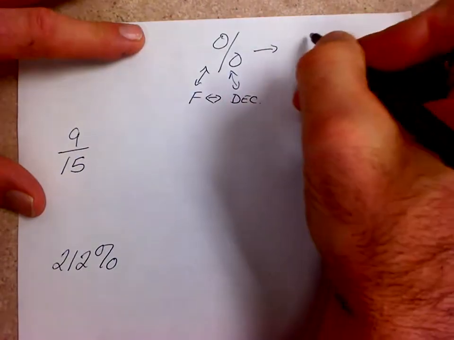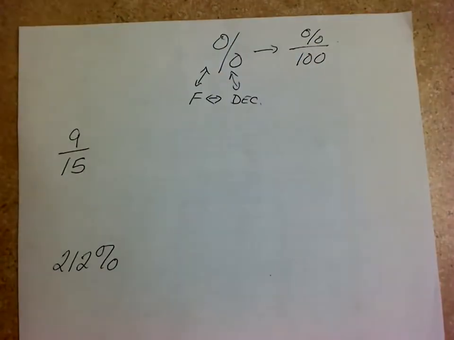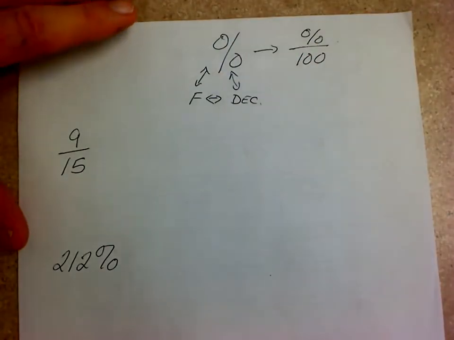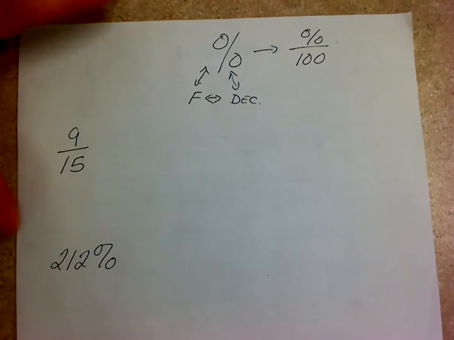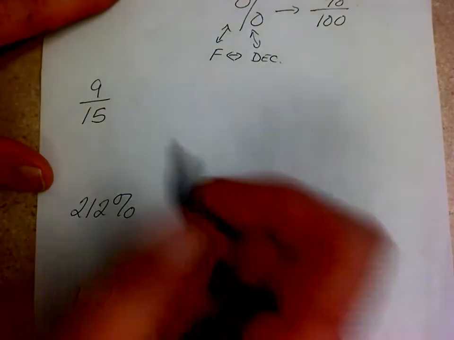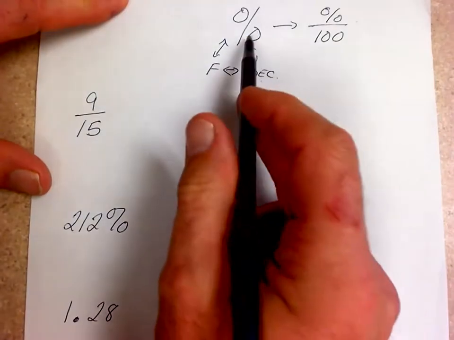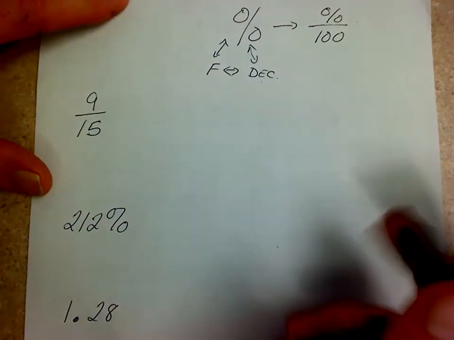Remember the definition you guys gave me in class, percents are out of 100. Out of 100, so it leads itself right to its fraction basically. So if we're given 9 out of 15, we got to be able to come up with a decimal and a percent. Those are the other two.